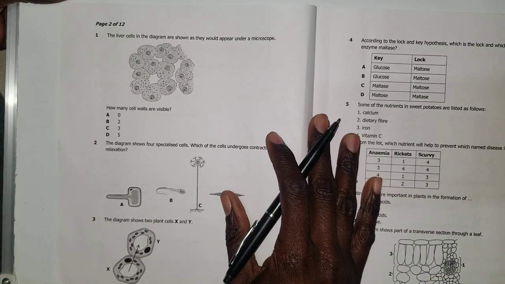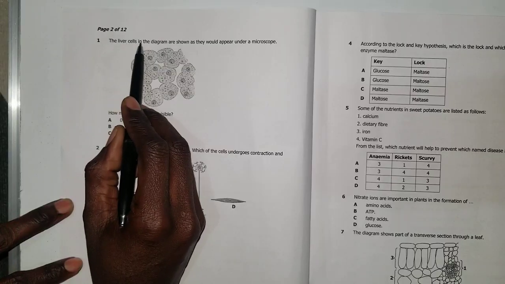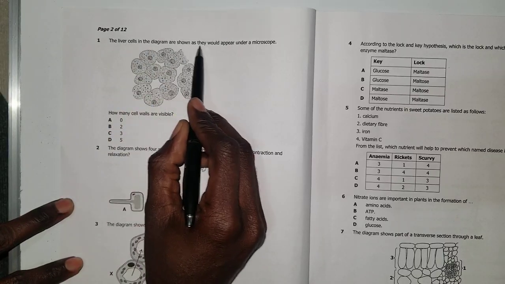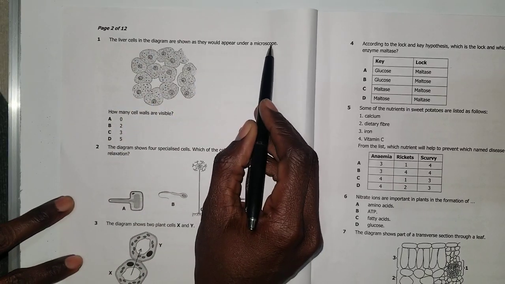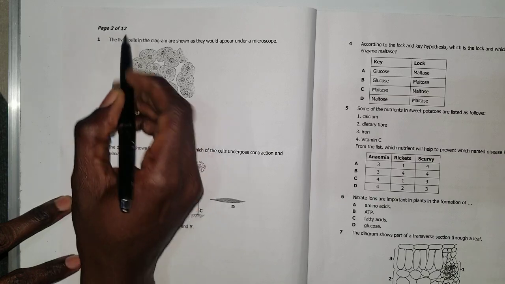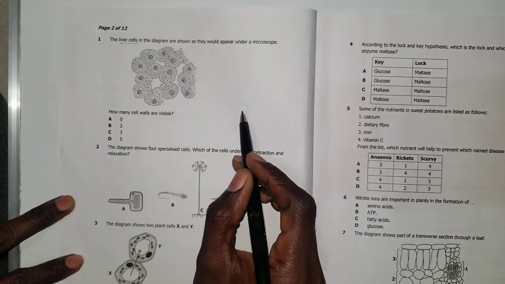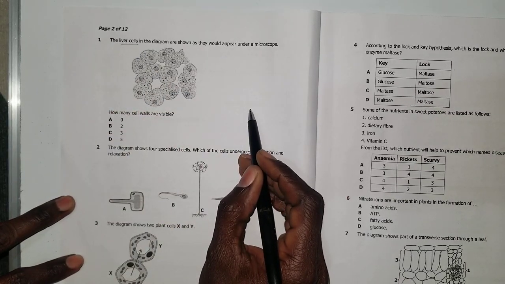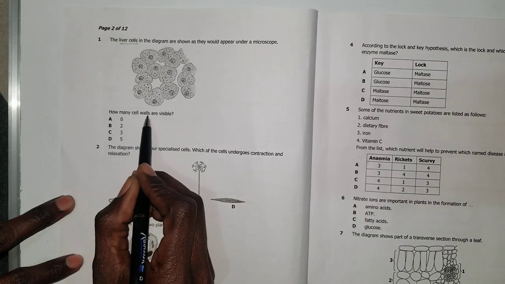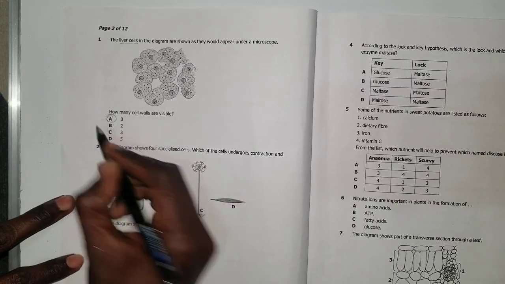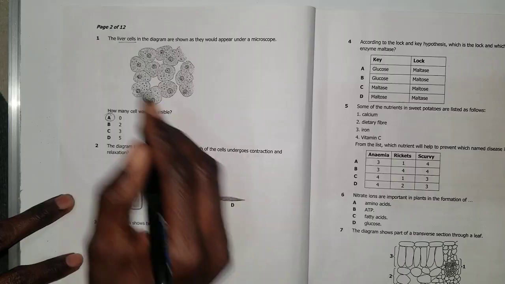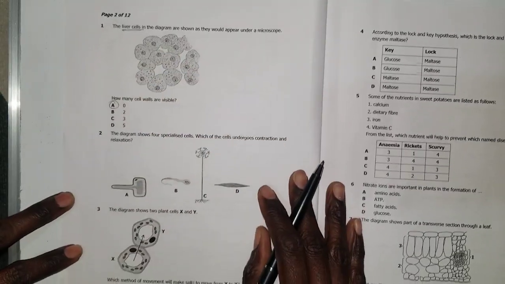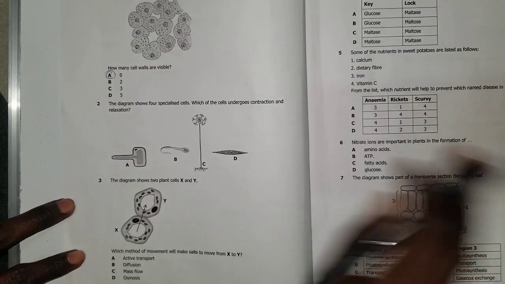this question, number one says the liver cells in the diagram are shown as they would appear under a microscope. If you notice, this is a liver cell. Animal cells do not actually have a cell wall. Then it says how many cell walls are visible. There's nothing, because animal cells do not have a cell wall. Remember they said it's a liver cell, so that is what you needed to do.